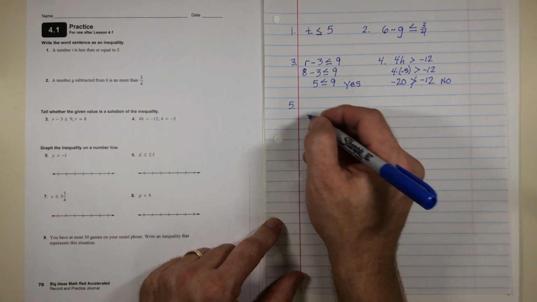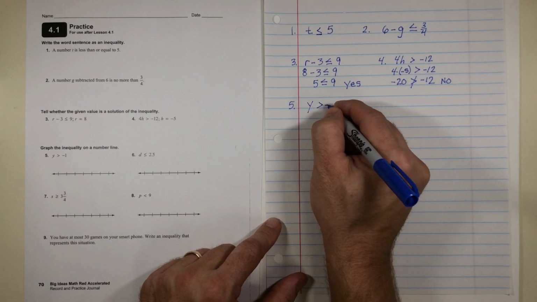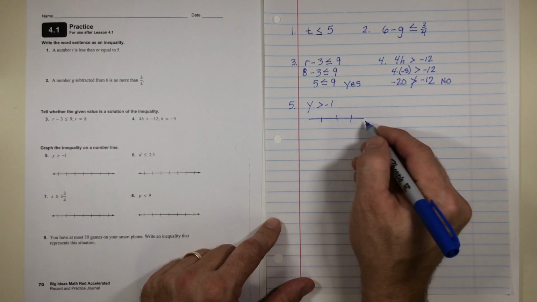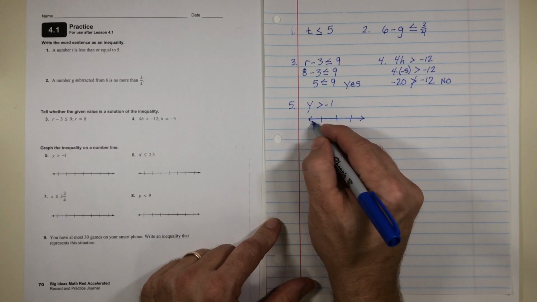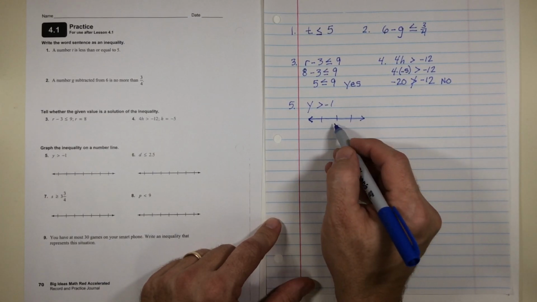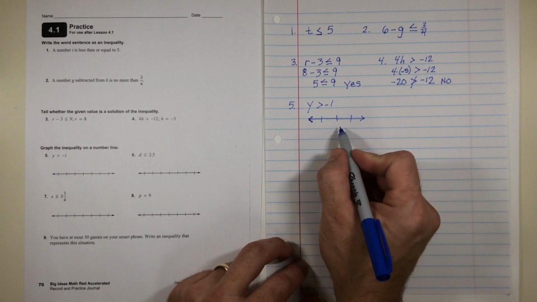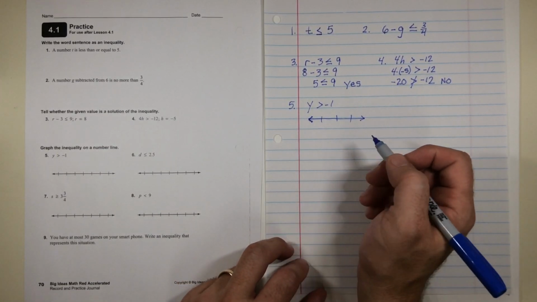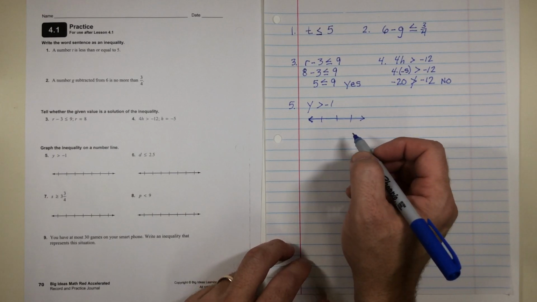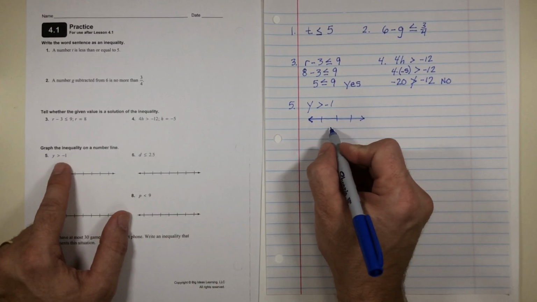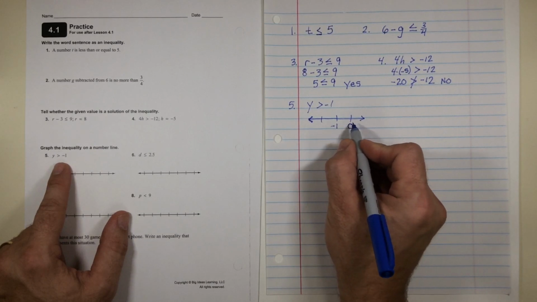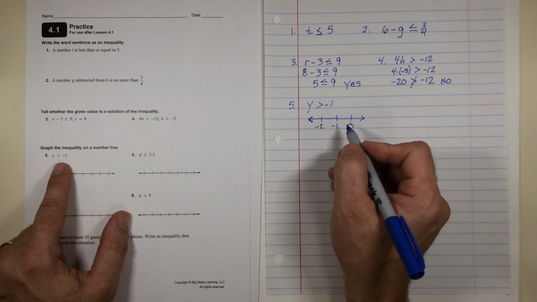y is greater than negative 1. Well, our number line looks similar to this. It's got an arrow on both sides. And we are so used to centering on 0, but there's nothing that tells us we have to center on 0. There is no center to a number line because the line goes on forever in both directions. So we're going to put, this time, negative 1 right here in the middle. We go up one number to 0, down one number to negative 2.